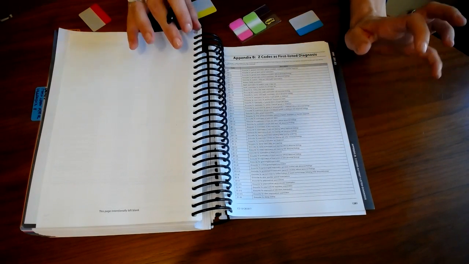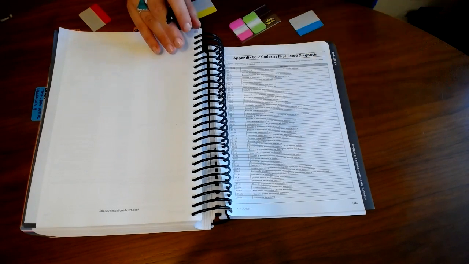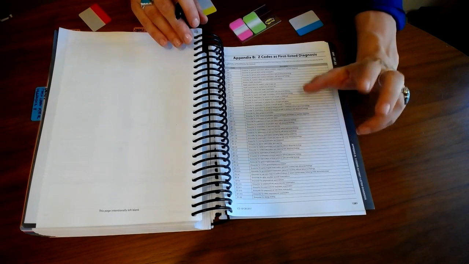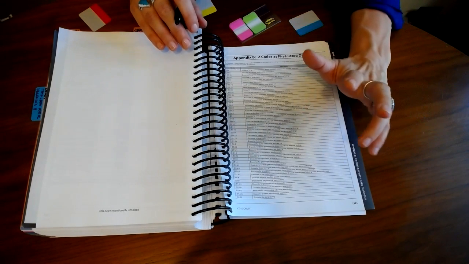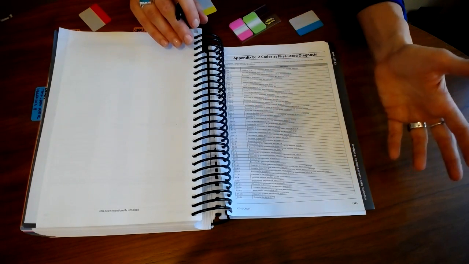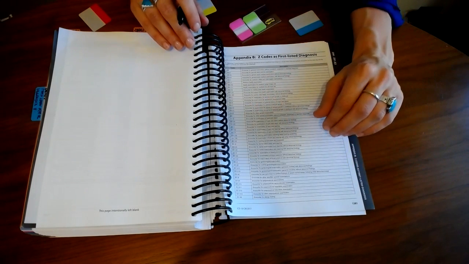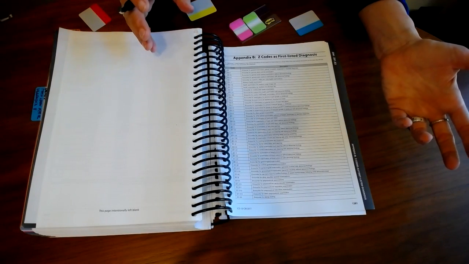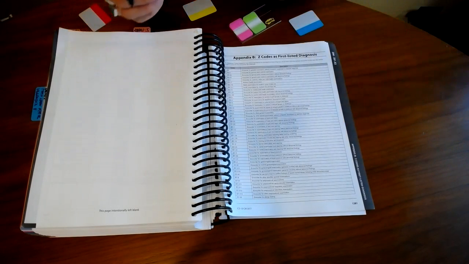This can be helpful. So say you have an exam question, or you're taking your test and a question comes up on your exam, and the only difference is maybe the positioning of the sequencing of one of these Z codes. You could flip back to this Appendix B. You could see if one of them might only be able to be the first listed diagnosis, and then you could select your answer.